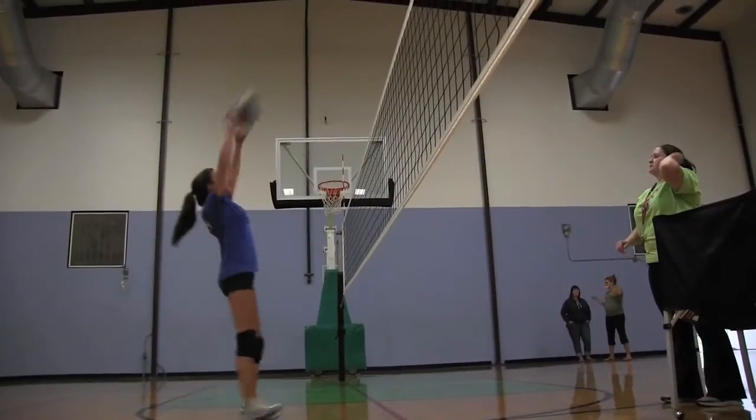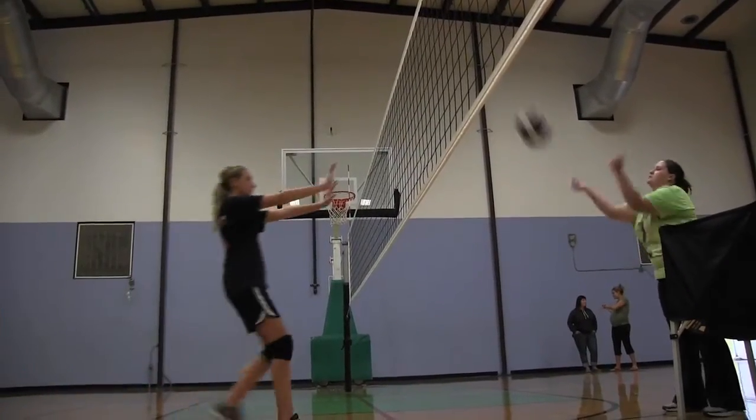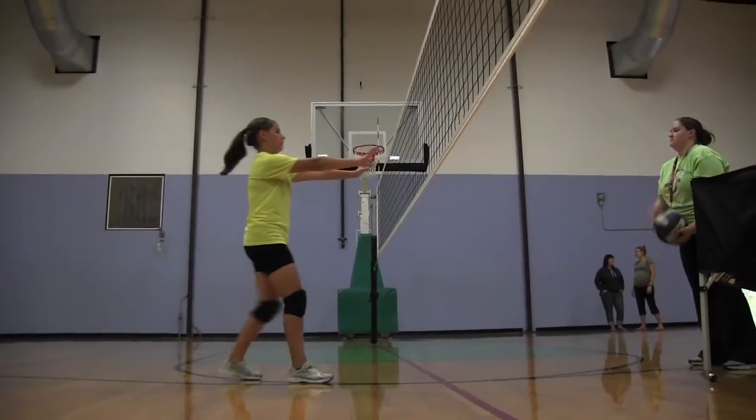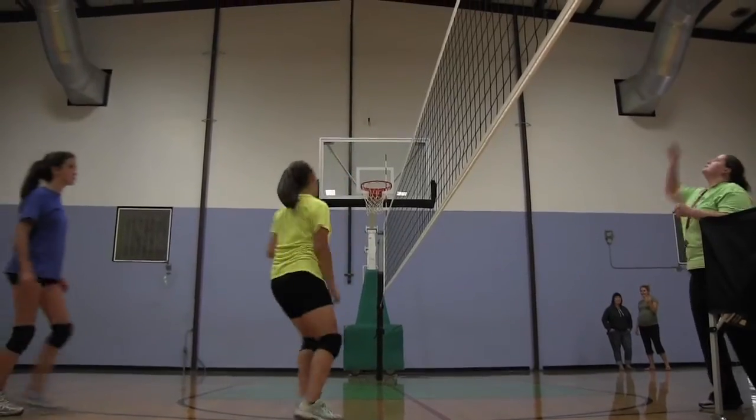Division B and Division C, we don't require them to jump when they're attacking the ball at the net or blocking at the net. And we're also allowing a setting motion at the net for those divisions because, well, they're tiny. So you have itty-bitty kids, they're not going to be able to jump up and penetrate the top of the net and do an actual textbook block. So the setting motion is okay for them.